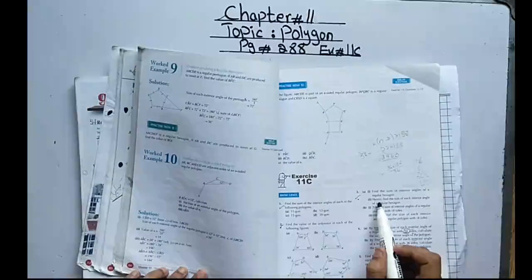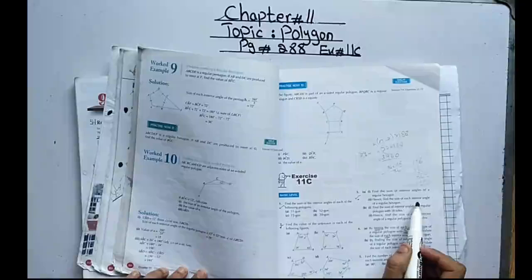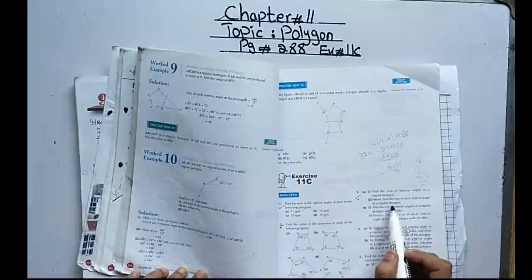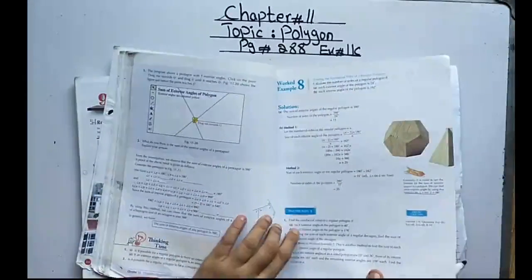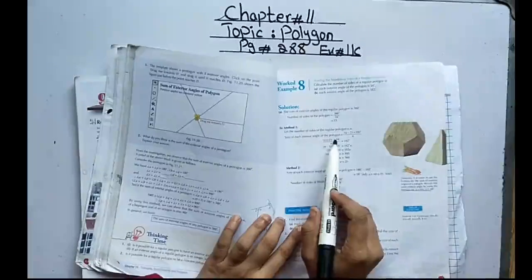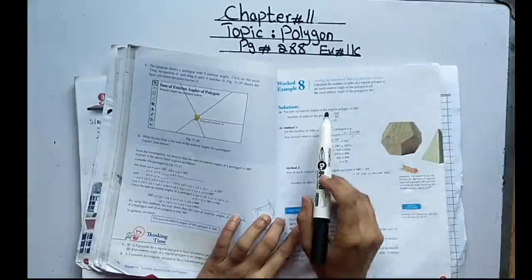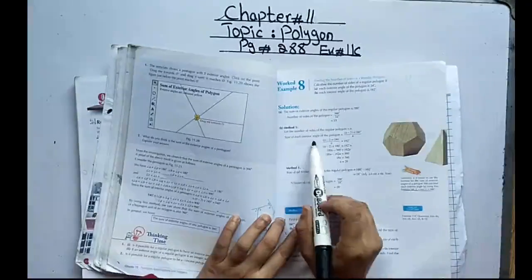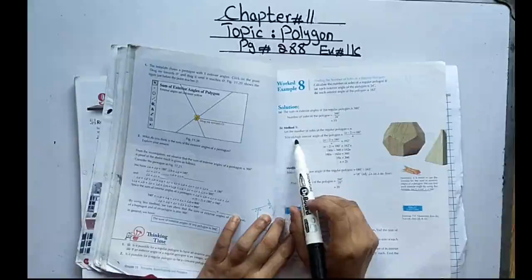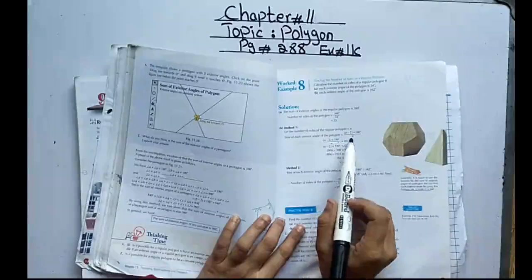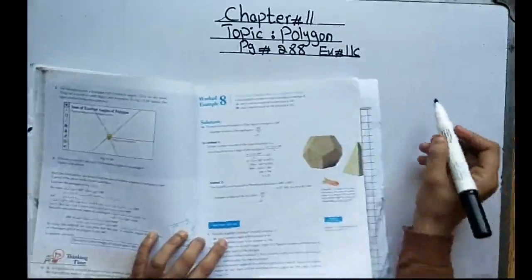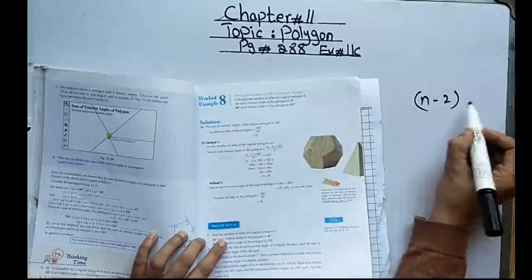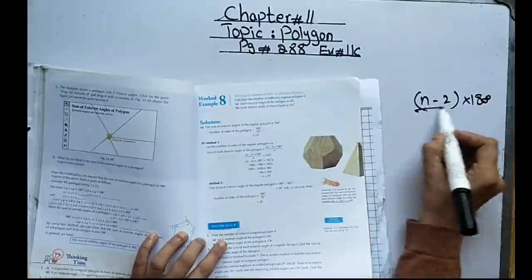Fine. And the next part, hence find the size of each. Each means one interior angle of the regular hexagon. So beta, you will simply write this formula for finding one interior angle. The size of each interior angle of a polygon is equal to (n minus 2) multiplied by 180 divided by n.